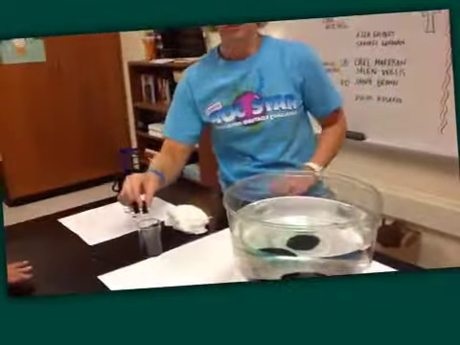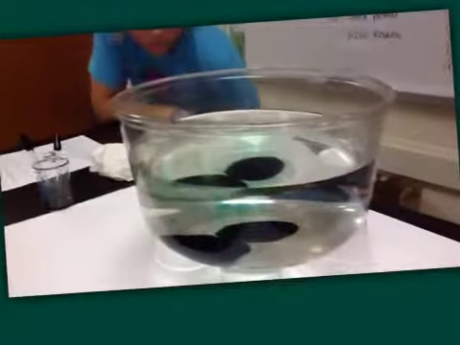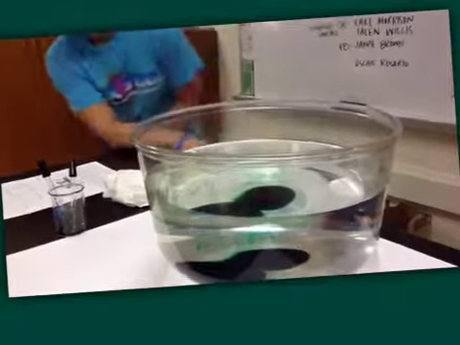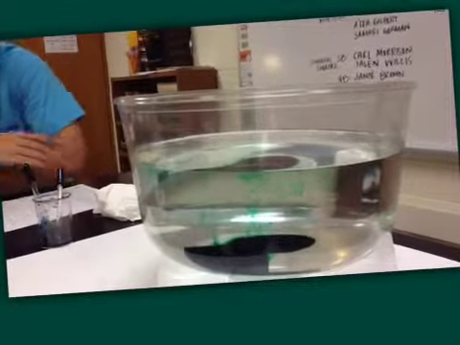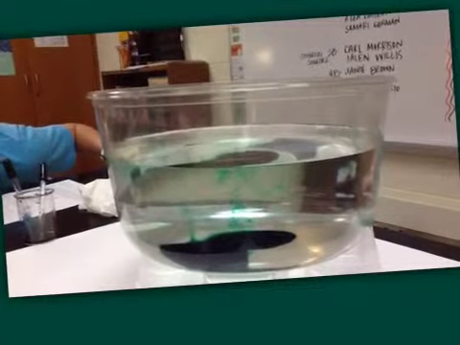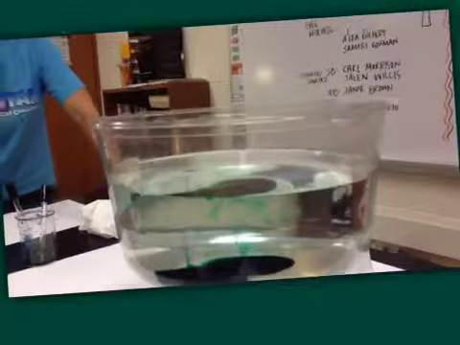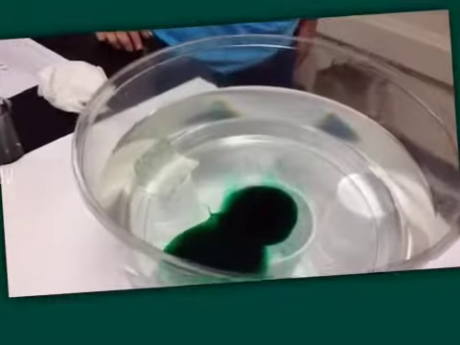Take a moment. Watch what takes place before you write down your observations. Also, moving the camera a little so you can see above and what's taking place at that angle.